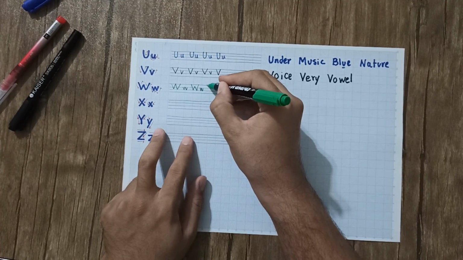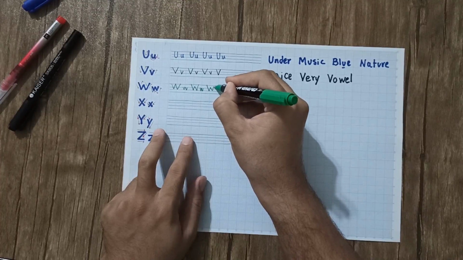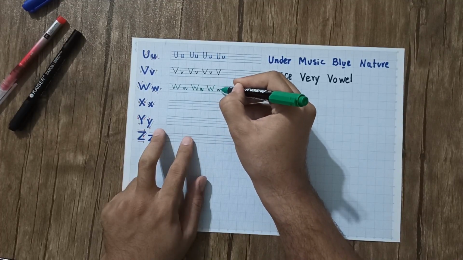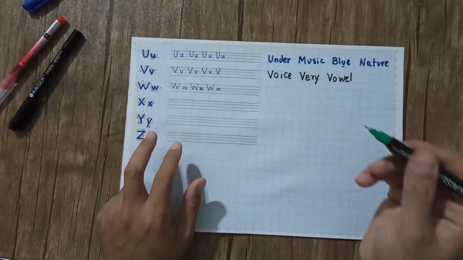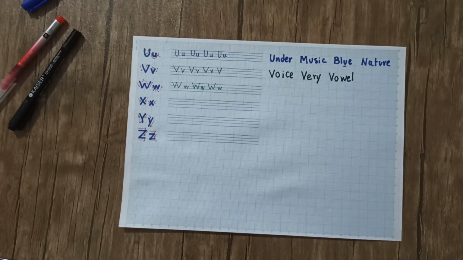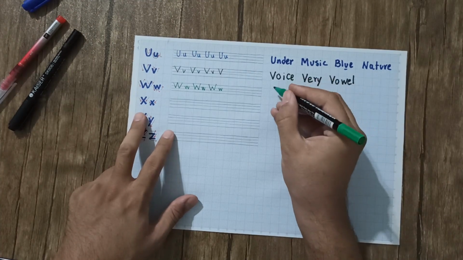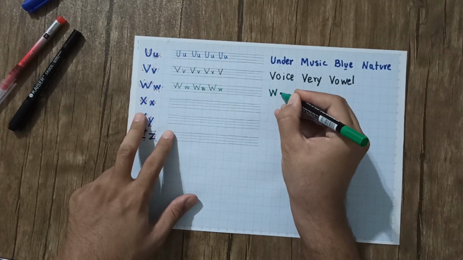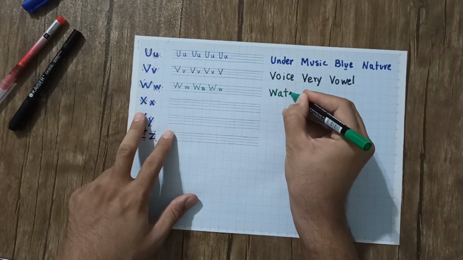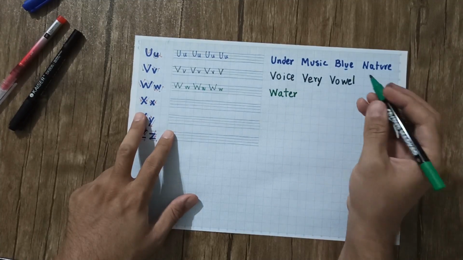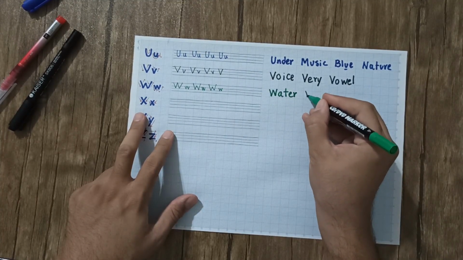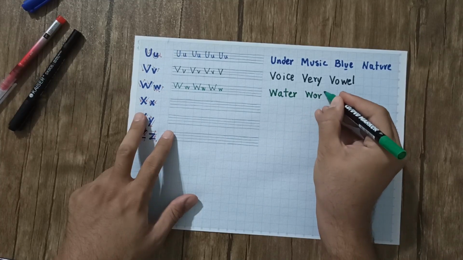Again, and again. You see, it's really easy. And as we said before, it should be different from the V sound. This time it's the W sound. We have a W sound like in water, you see? Water, not vater. Like in world.